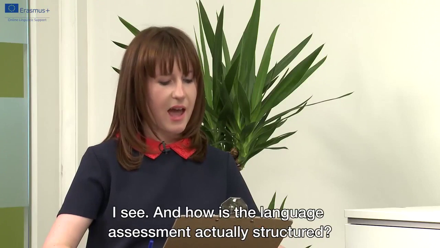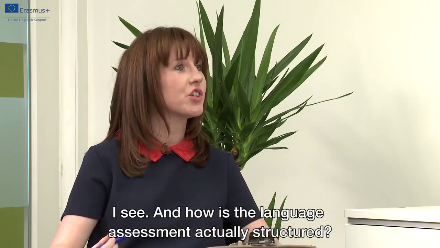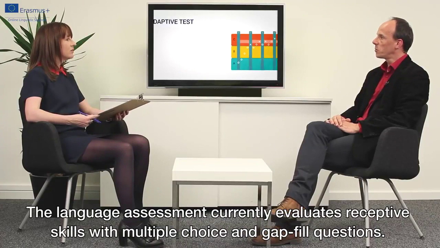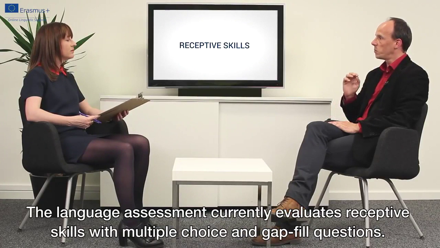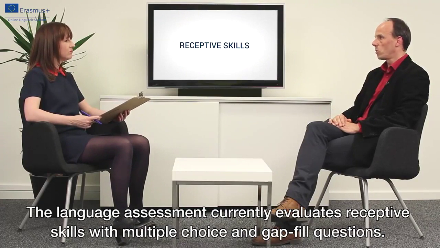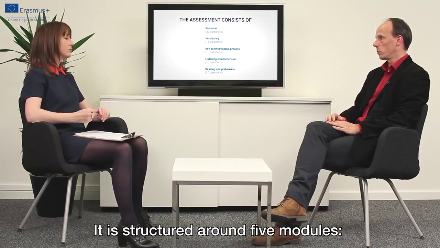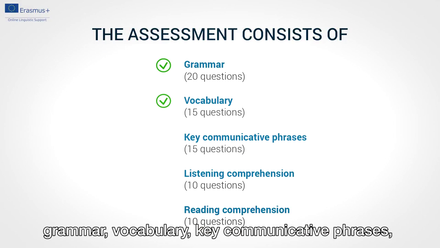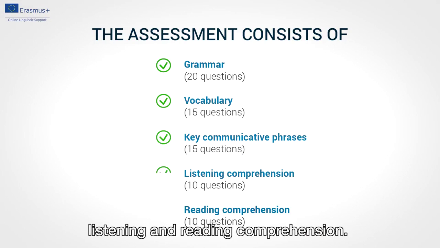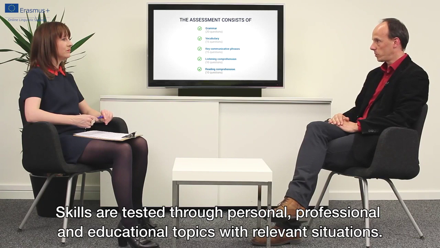I see. And how then is the language assessment actually structured? The language assessment currently evaluates receptive skills with multiple choice and gap-filling questions. It is structured around 5 modules: grammar, vocabulary, key communicative phrases, listening and reading comprehension. Skills are tested through personal, professional, educational topics with relevant situations.